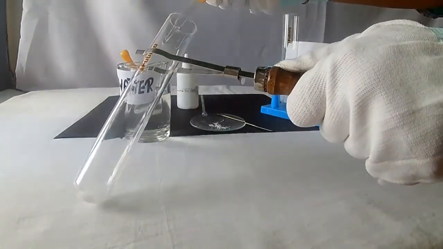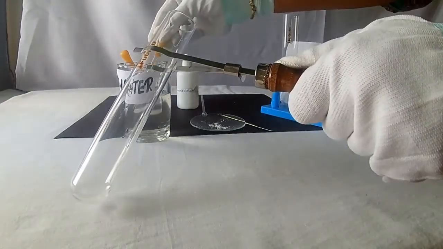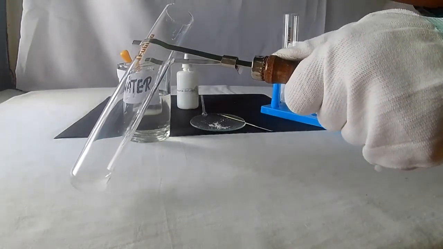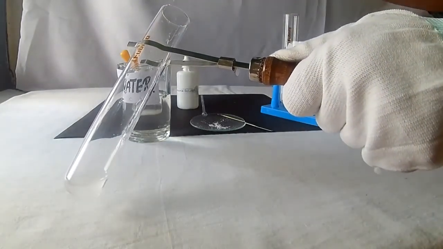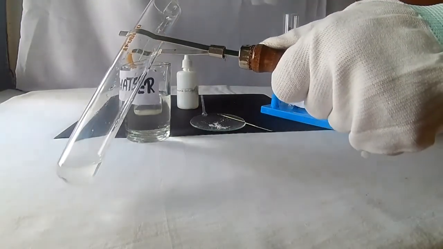To prepare the solution of the salt, add water to the salt. We can see that the salt dissolves in water.